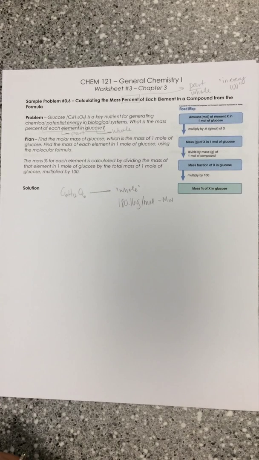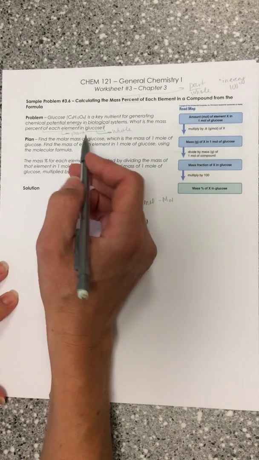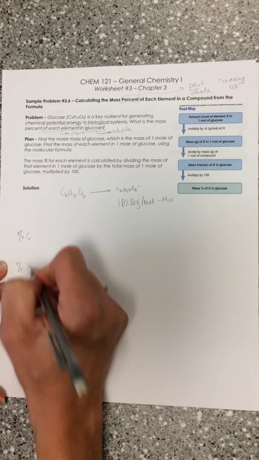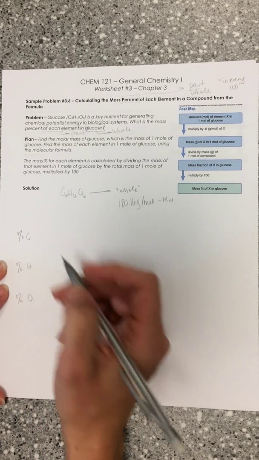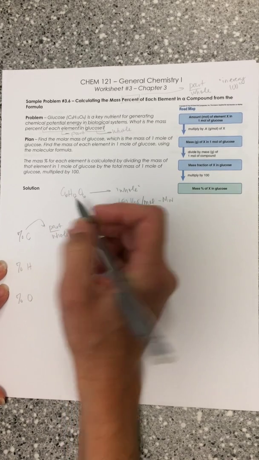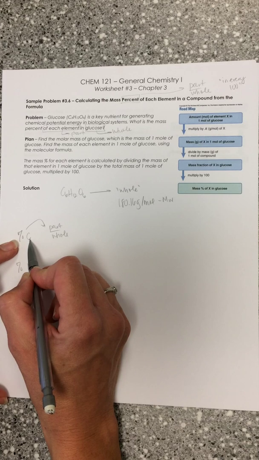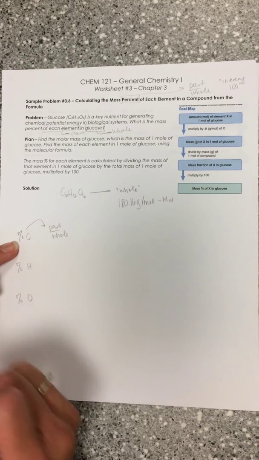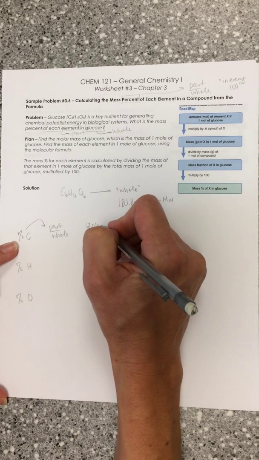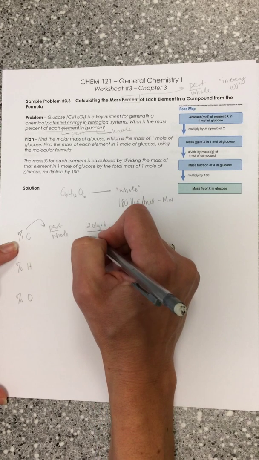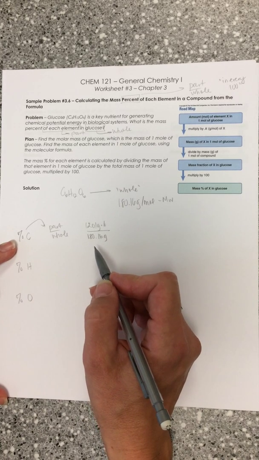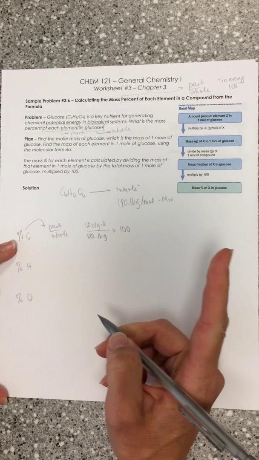So that's the whole. So again, how do we figure out the part? We need to figure out the percent of each element. So there's going to be a percent carbon, a percent hydrogen, and then a percent oxygen. So again, percent meaning part over whole. If we figure out how much carbon there is, again, 6 times our 12.01 here. So we've got 12.01 grams for 1 carbon, and we've got 6 of them, over our whole, 180.16 grams.